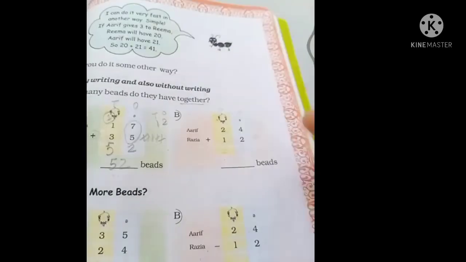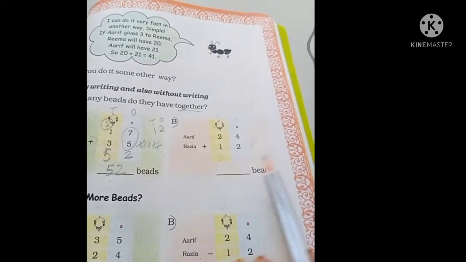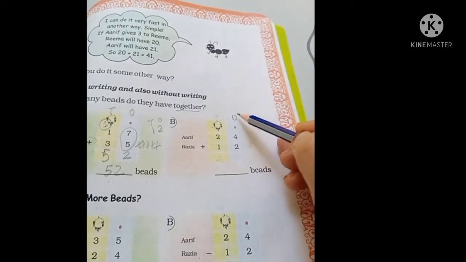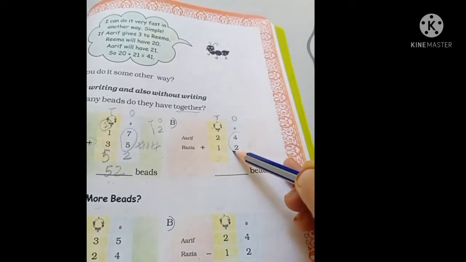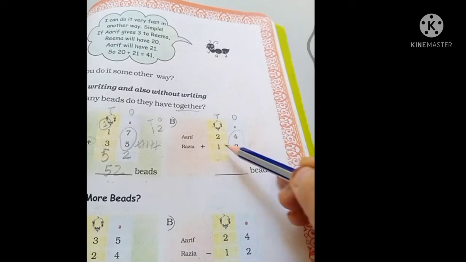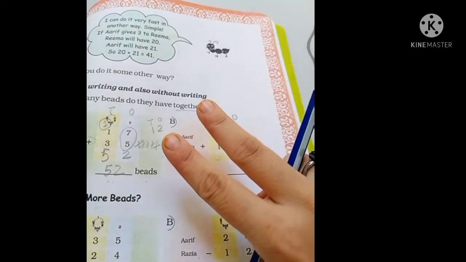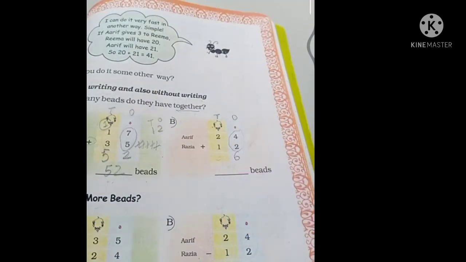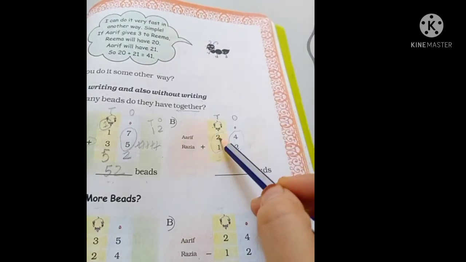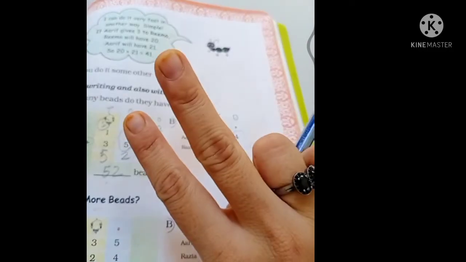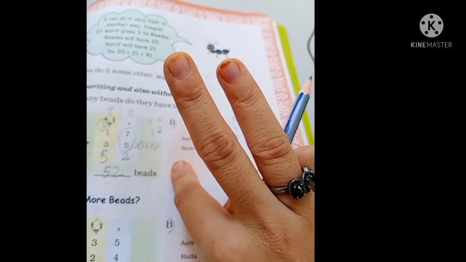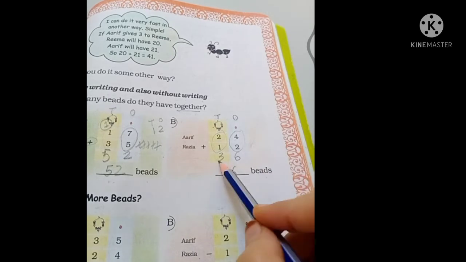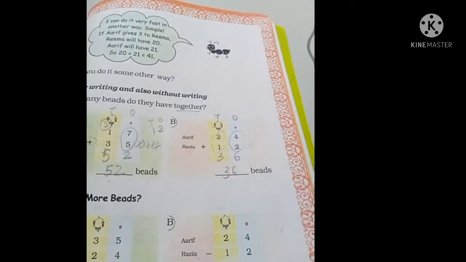Now students, next we have to find out Arif and Razia have how many together, right? So Arif has 24 beads while Razia has 12 beads, right? So here we have to consider ones and tens. First we start addition from the ones place, means in the number 4 we have to add 2. So after 4, 5, 6. So 4 plus 2 we get answer 6. Right? Then we have to add the tens place number 2 plus 1. So in the number 2, if we add 1, 1, 2, 3. So total 36 beads. So write down this answer also, 36 beads in the blank also.